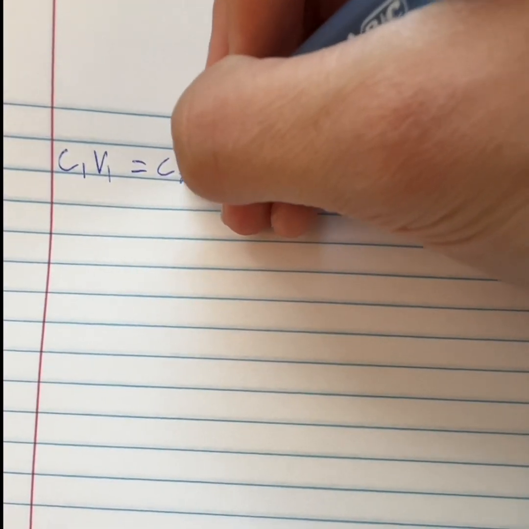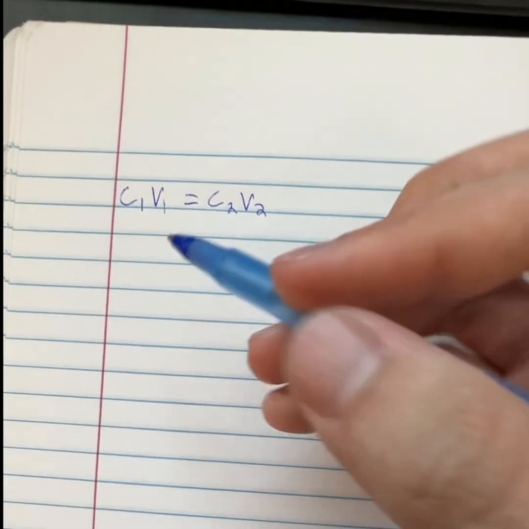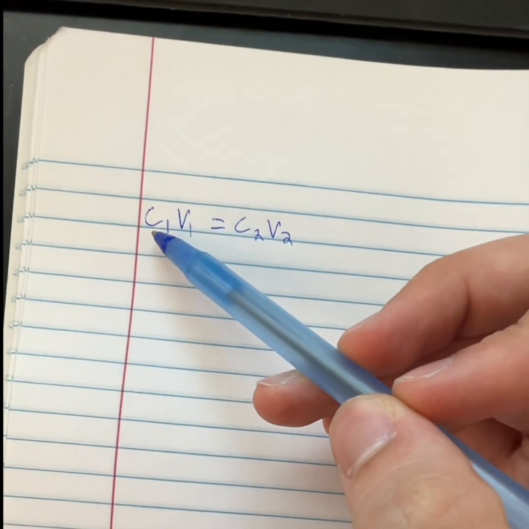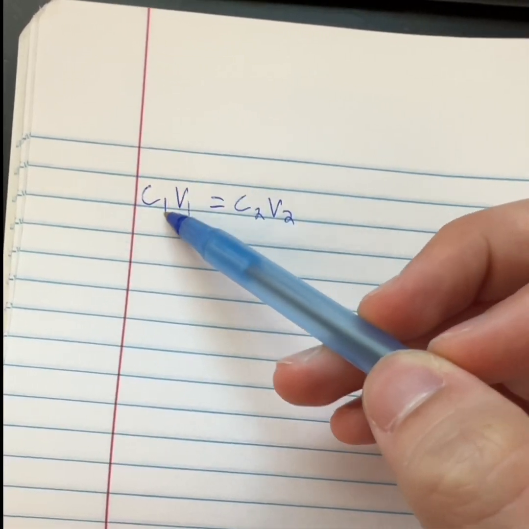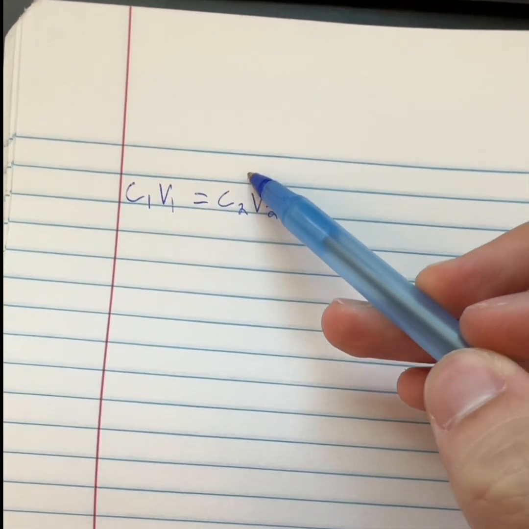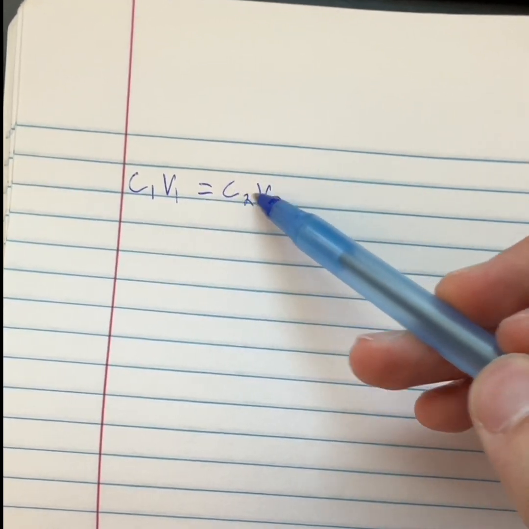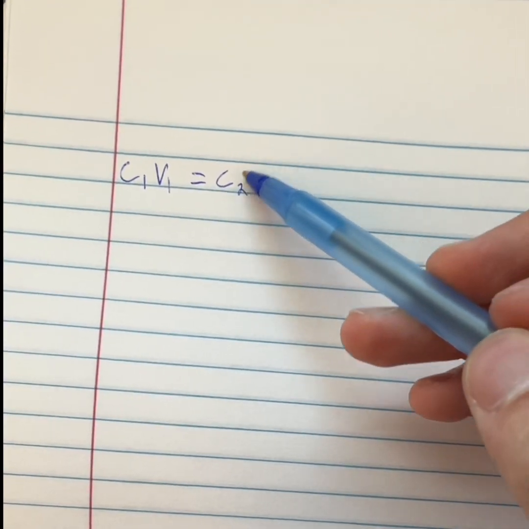And so we're going to use an equation that is C1V1 equals C2V2. C1 and V1, this is your initial concentration and the initial volume that you're working with. And then C2 and V2 are the diluted concentration and the diluted volume that you're working with.